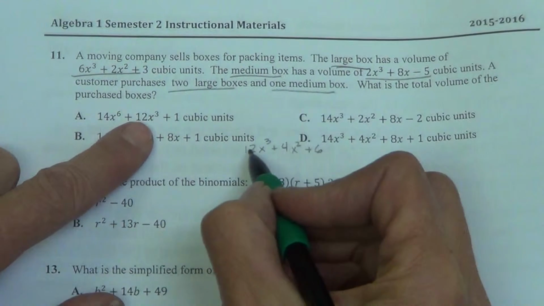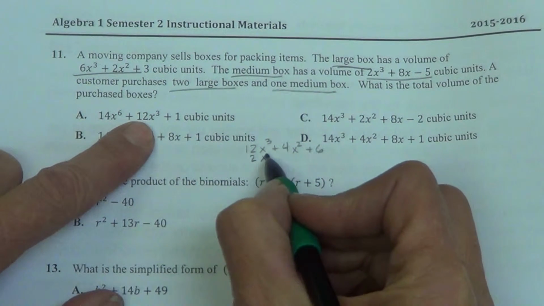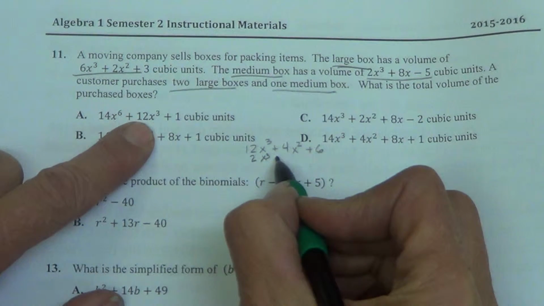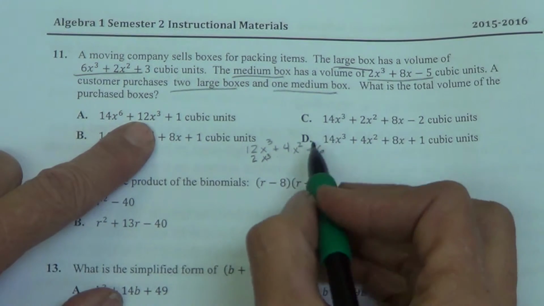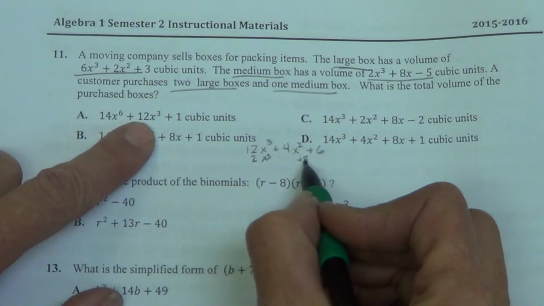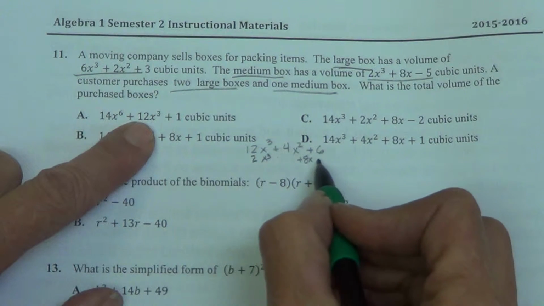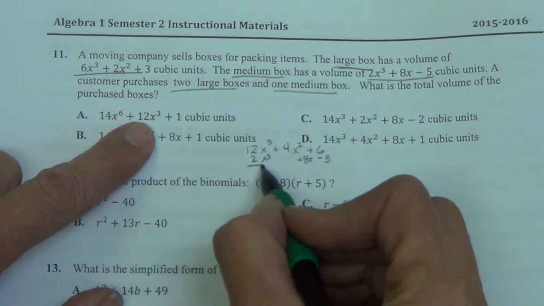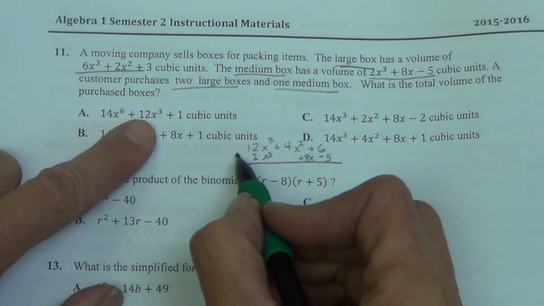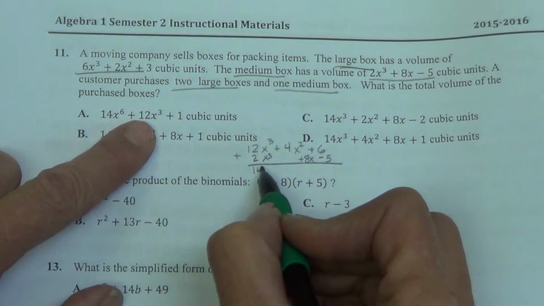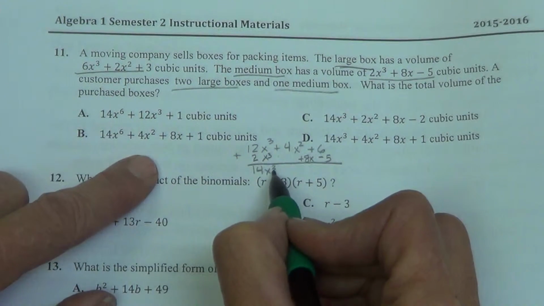Now add 1 medium box, 2x cubed plus, be careful here, it's 8x, not 8x squared, so it would have to go between those 2 terms, minus 5. So we have 12x cubed plus 2x cubed, that would be 14x cubed.